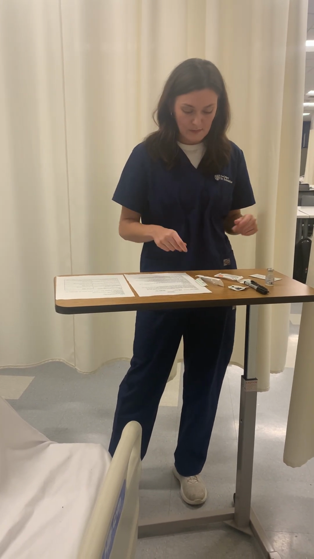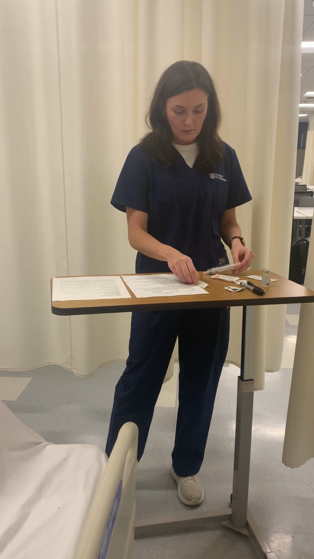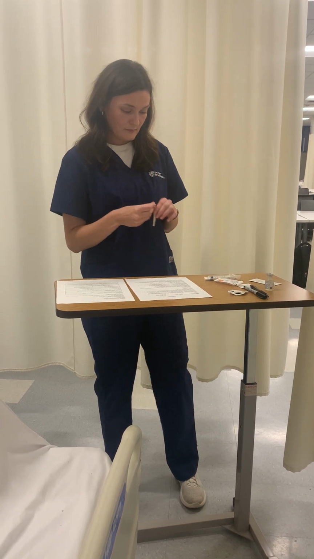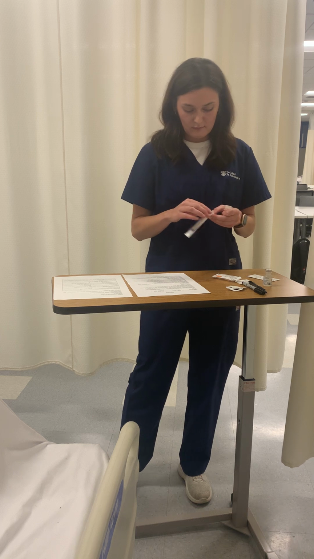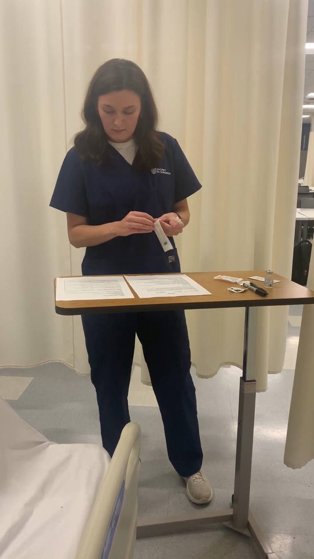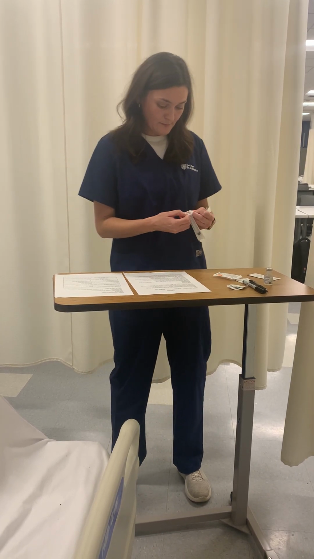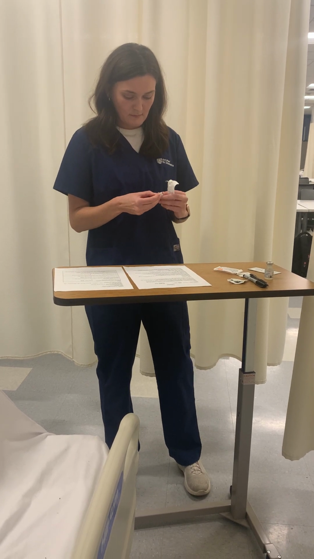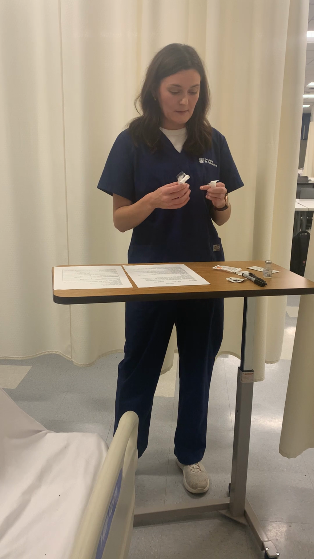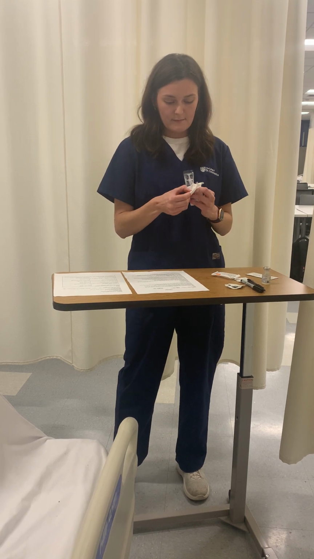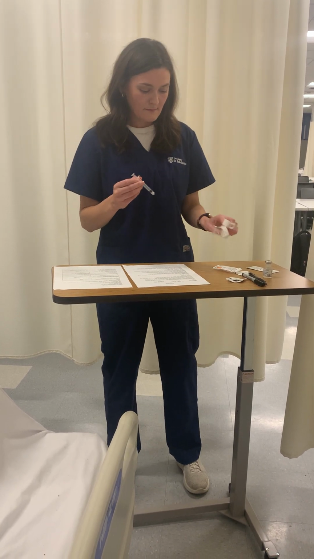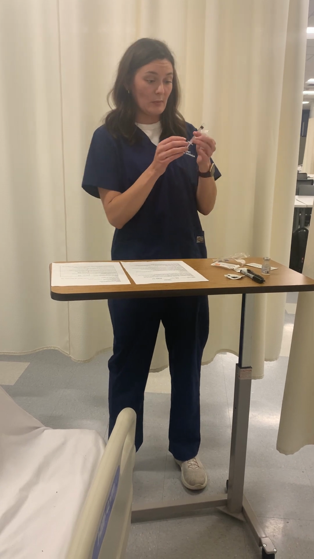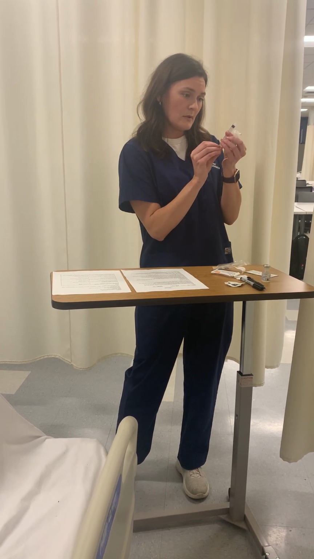Okay, so while we do that, we're going to do the blunt tip needle. 0.5 mL. Maintain sterility here. I'm going to draw 0.5 mL of air.